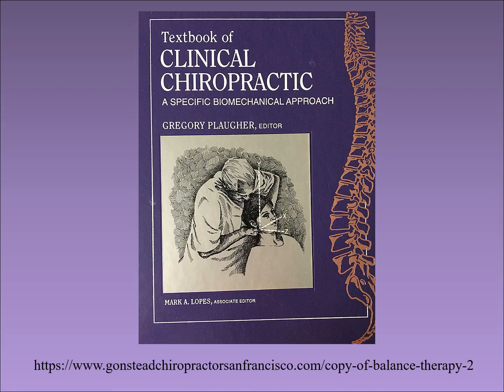I put this picture on here as a reminder that you have access to this textbook. Since it is no longer in print, and they're not going to print it any longer, you do have full access to this book online. If you go to the website below, Dr. Plugger has made this book available chapter by PDF. So feel free to go there and download this book, and you can have all the information that's in there. This is the book that was written to give all the information and scientific validation to the Gonstead textbooks.